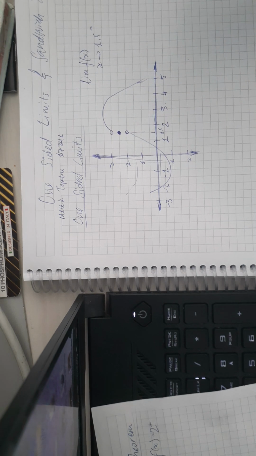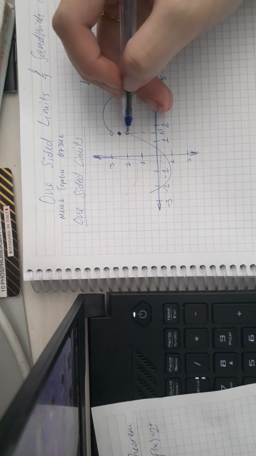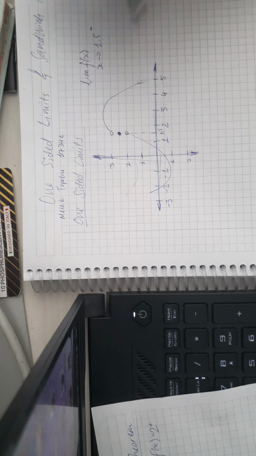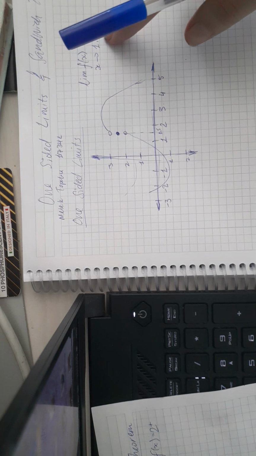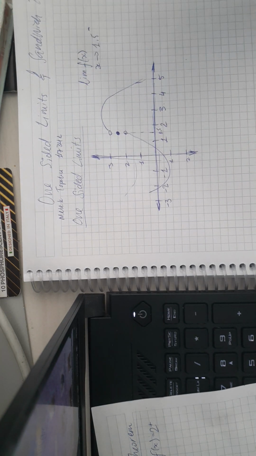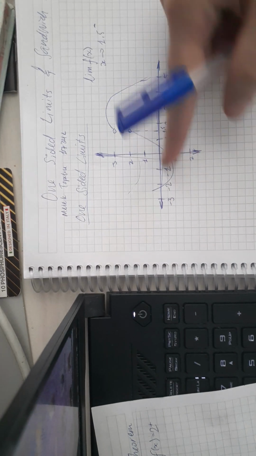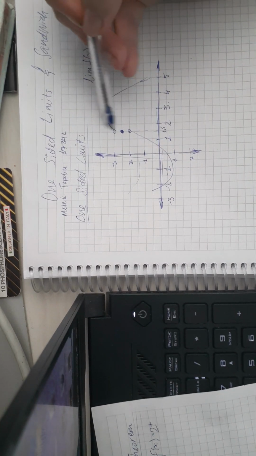Here we will learn what the left-hand side and the right-hand side of limits are. If we approach this point, 1.5, from values that are less than 1.5, they don't necessarily have to be negative, it just depends on this graphing point, 1.5.